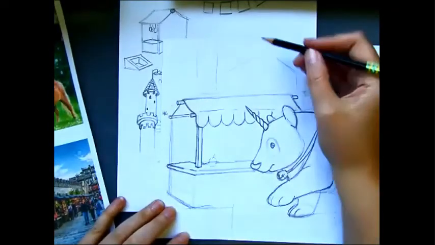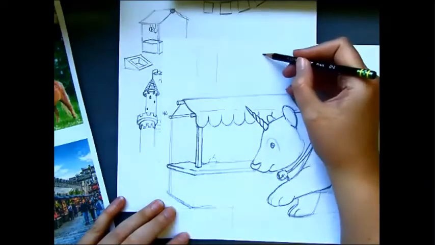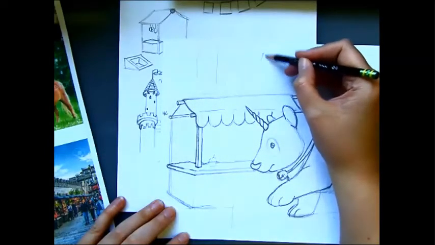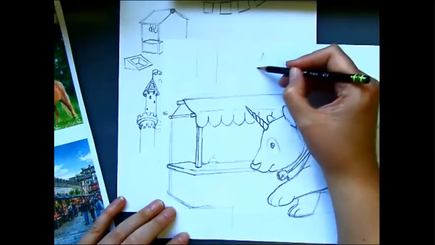So let's say that I want the tallest tower to be, oh, excuse me, pointy one. Just get in my general shape first.